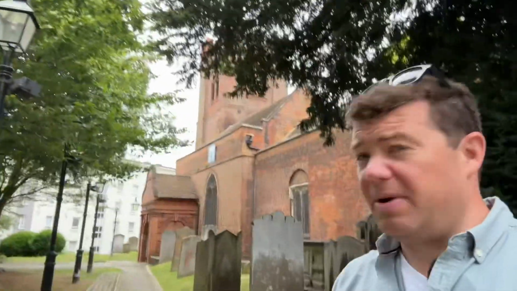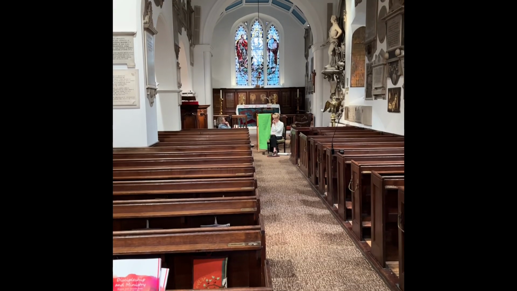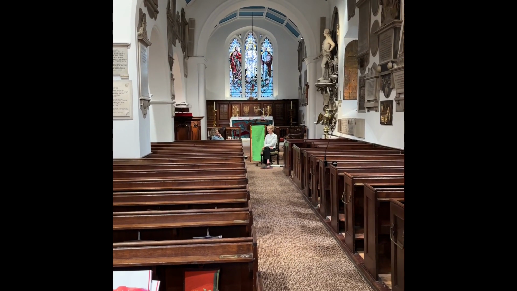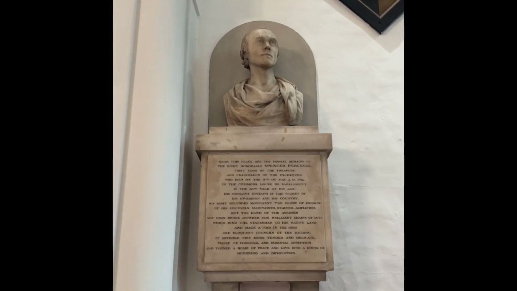But anyway, Perceval's buried in there. They don't know, his grave is somewhere under the crypt, apparently. Don't know quite where it is. So he's just got a plaque with some very loquacious text and a little bust of him there.